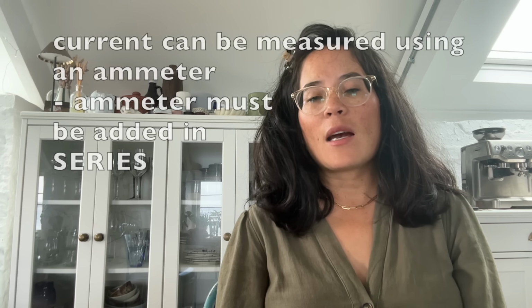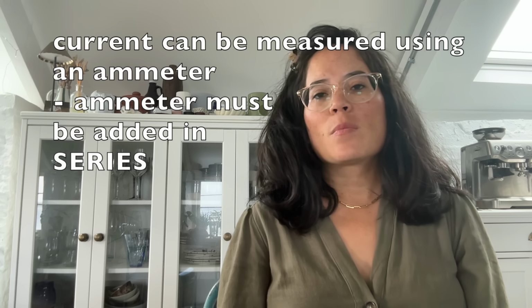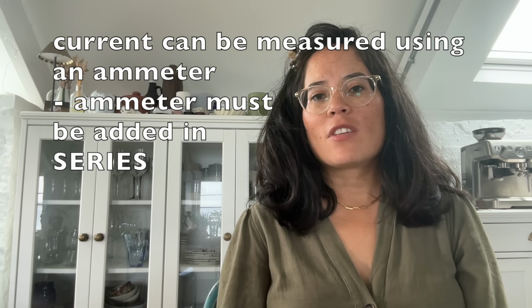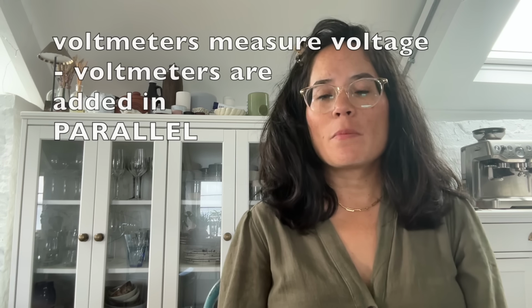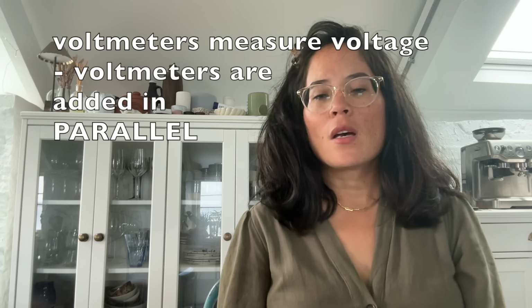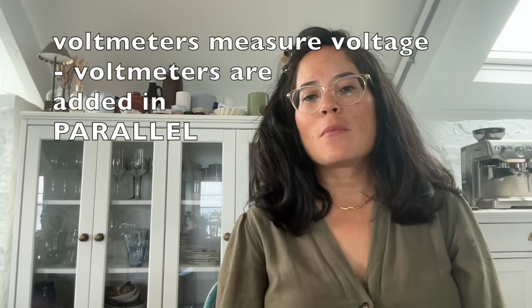Now you can measure the current of a circuit by adding an ammeter to the circuit. Just be aware that ammeter needs adding in series, which means it needs to be part of the main circuit. It's very important that you're clear that an ammeter is added in series, whereas a voltmeter, which measures voltage or potential difference, must be added in parallel, which means it must be added as a separate branch around the component that you are interested in.